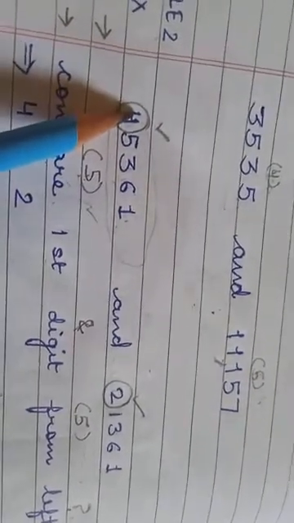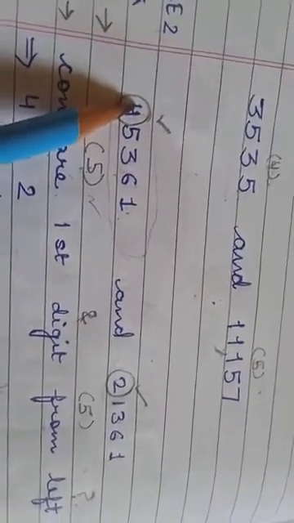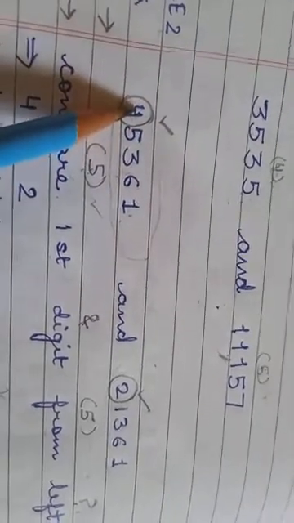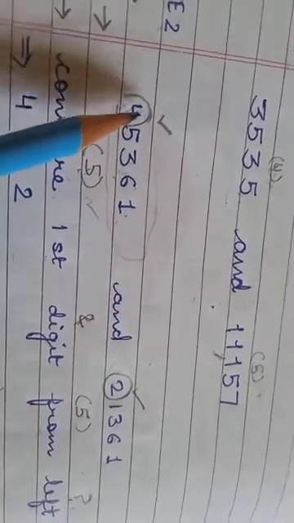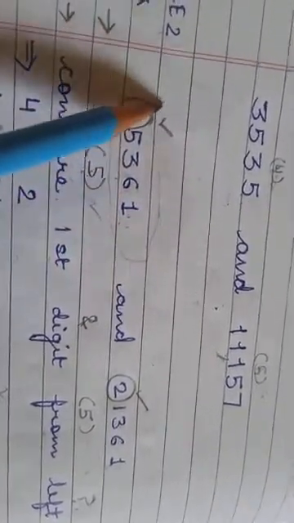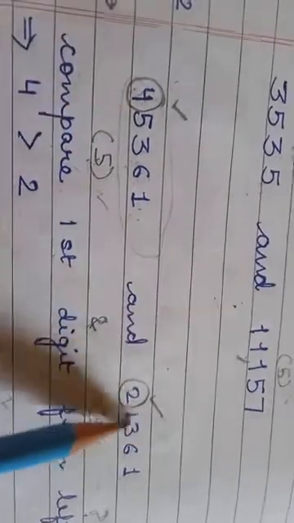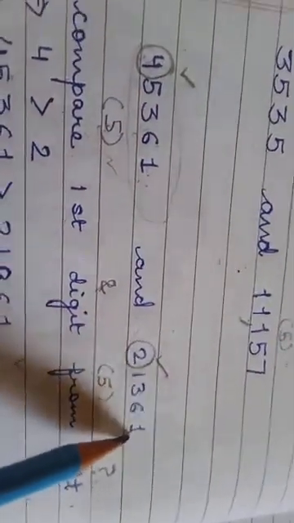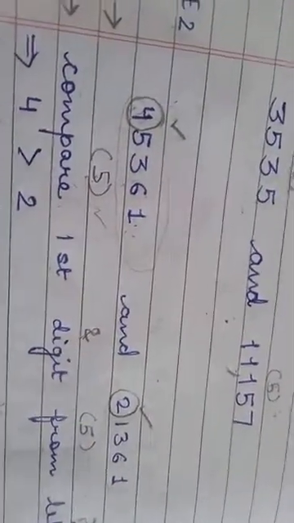First left digit of both the numbers. So 45,361's first digit is 4 and 21,361's first digit is 2. So compare 4 and 2. Which is greater? 4 is greater. So we say that 45,361 is greater than 21,361. Rule number 2, when to apply? When the number of digits are similar. Till that time, no need to apply rule number 2.